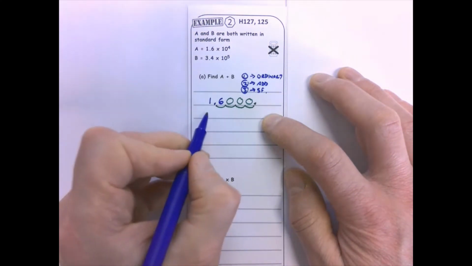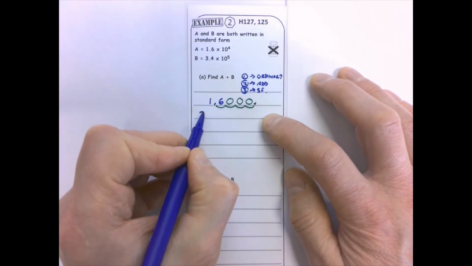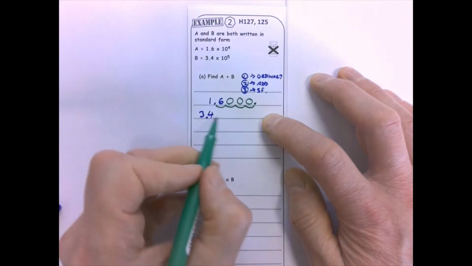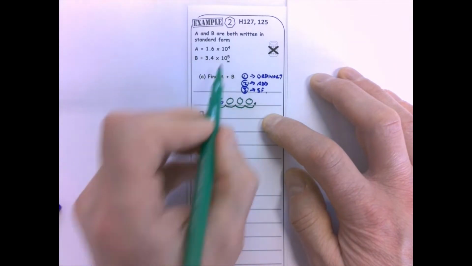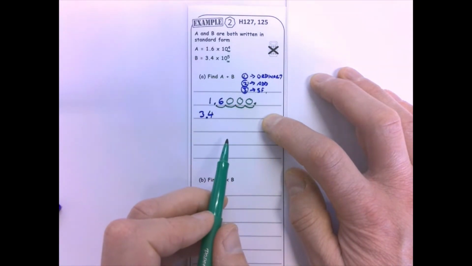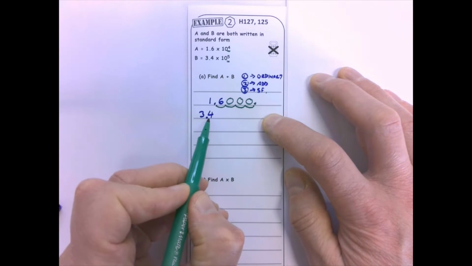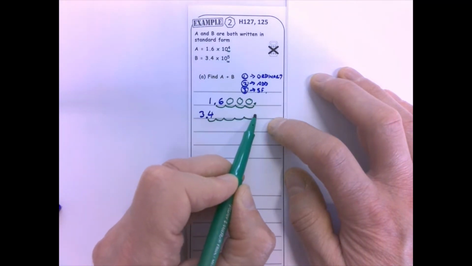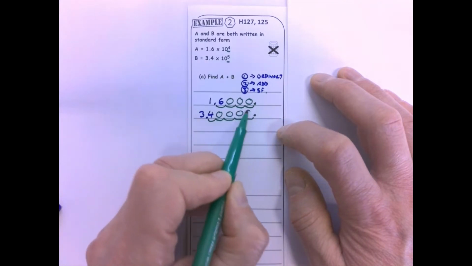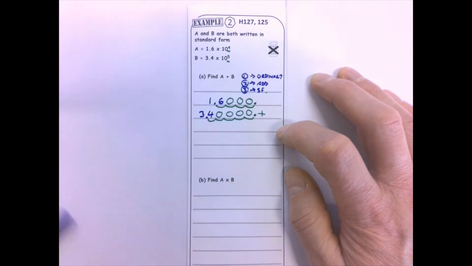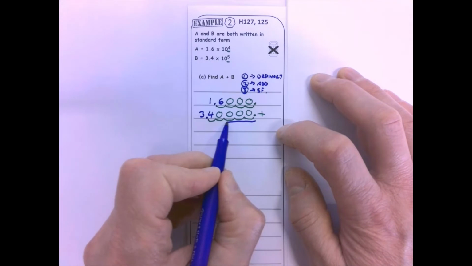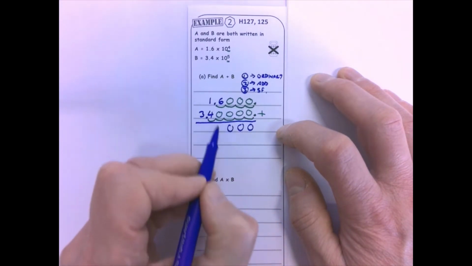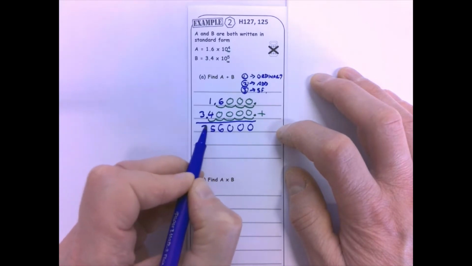And this next one is 3.4. And I need to move that one 5 times, right? So that was only four moves of the decimal point. This one's 5 moves of the decimal point. So 1, 2, 3, 4, 5, new decimal point here. Fill the holes with zeros. Add them up. Okay. So that's 356,000.